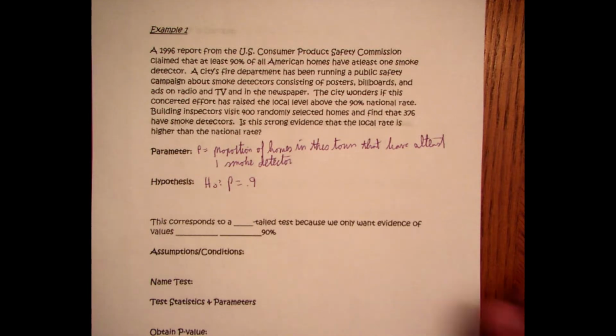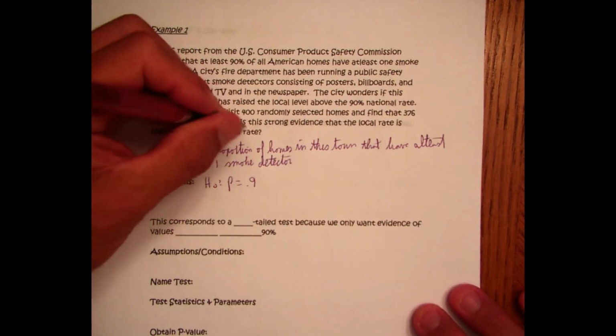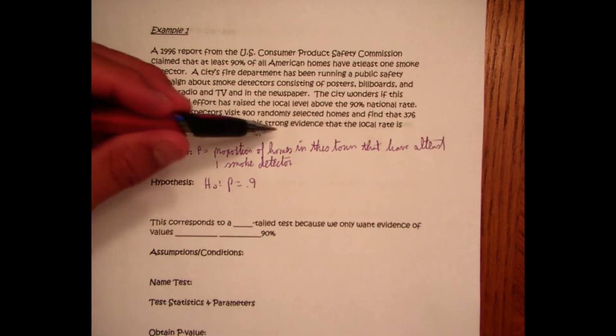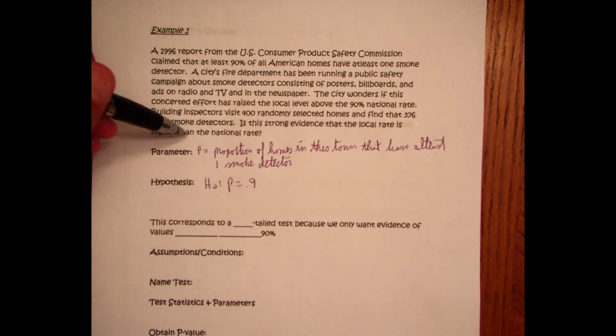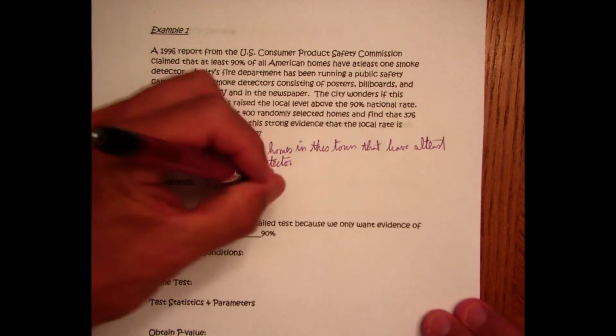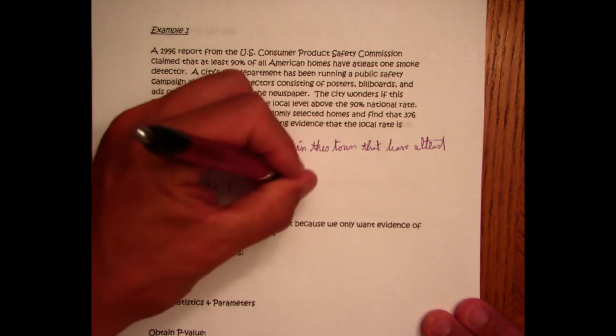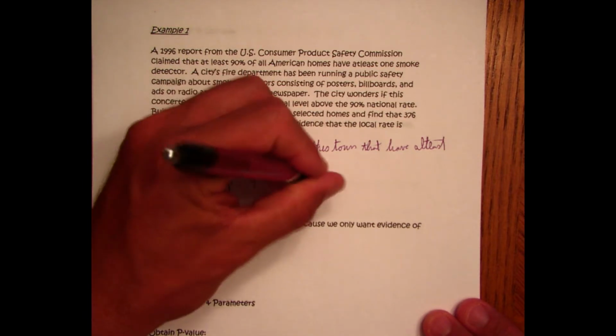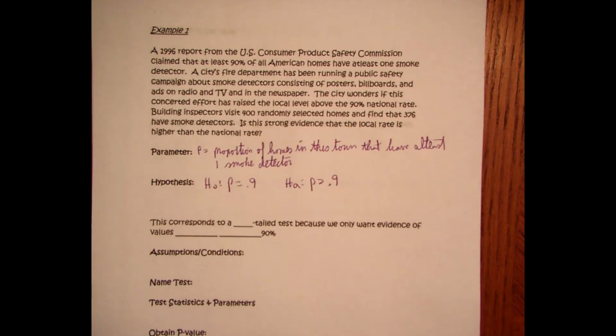Now, what are we trying to prove? Well, we're trying to prove what this last sentence says. Is this strong evidence that the local rate is higher than the national rate? So the alternative is that P is greater than 0.9. What this means is we only care if it's greater than, we don't care if it's less than.